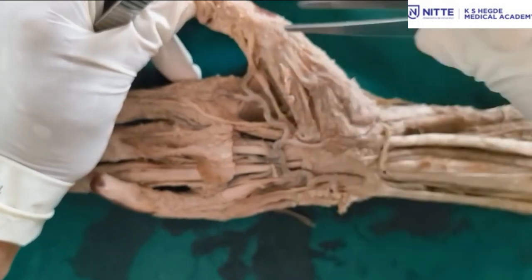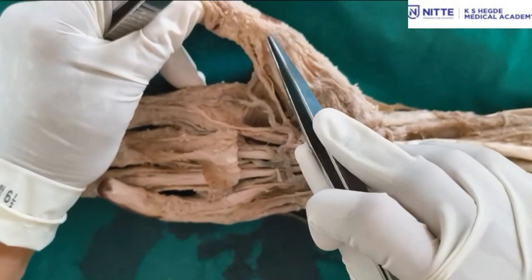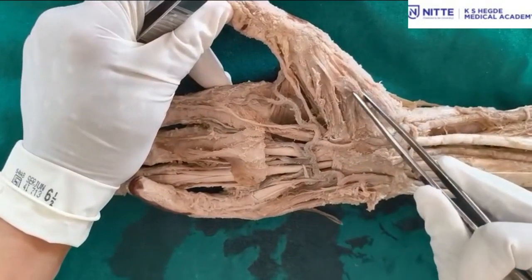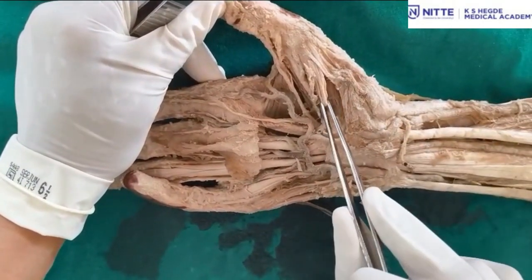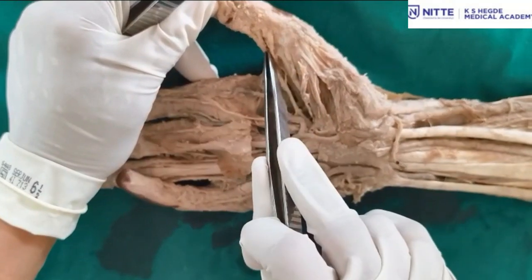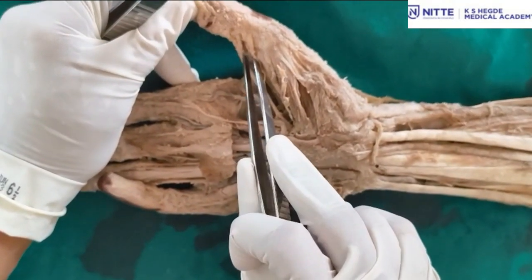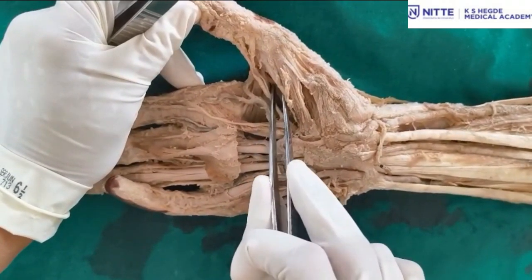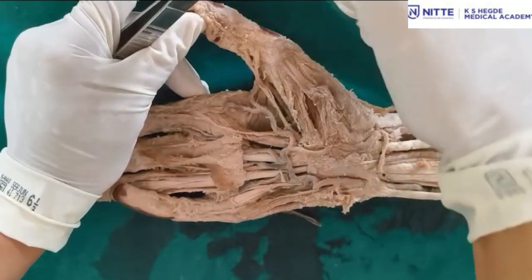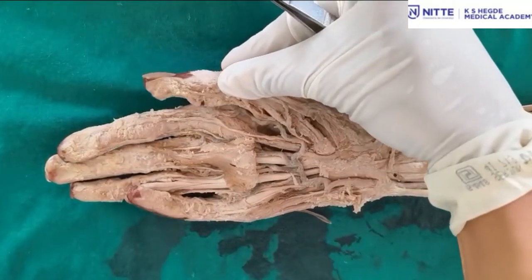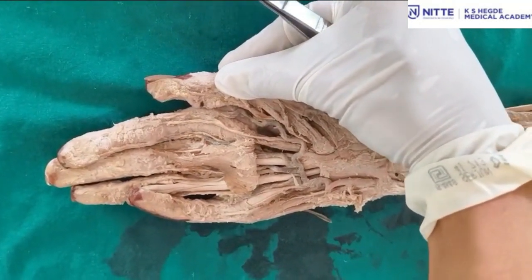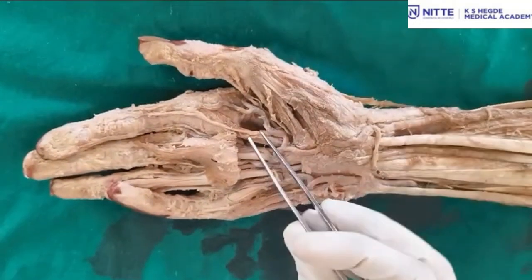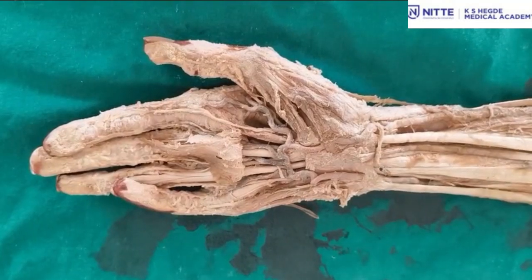So you can see that this is the base of the proximal phalanx. On the radial side, you have the insertion of abductor pollicis brevis and flexor pollicis brevis. On the ulnar side of the base of the proximal phalanx, there is insertion of both the heads of adductor pollicis. Action: when the muscle contracts, it approximates the thumb to the index finger from any position of the thumb. The nerve supply of this muscle is by the deep branch of the ulnar nerve.